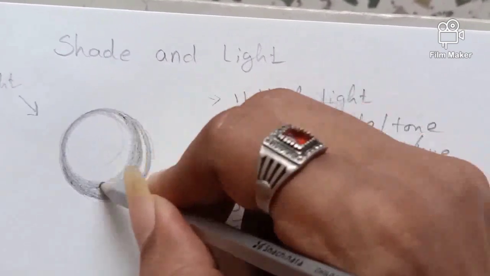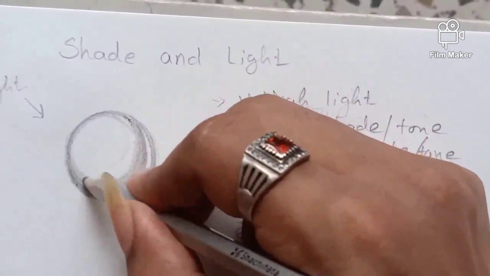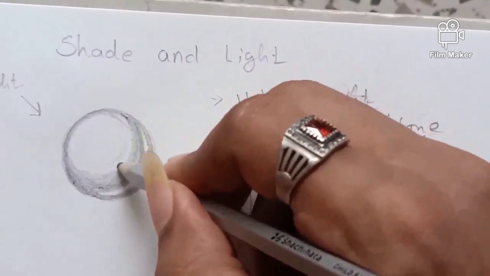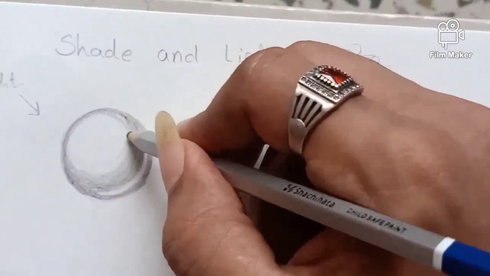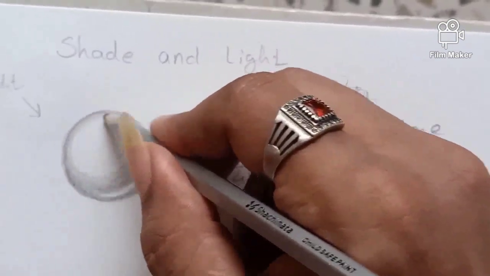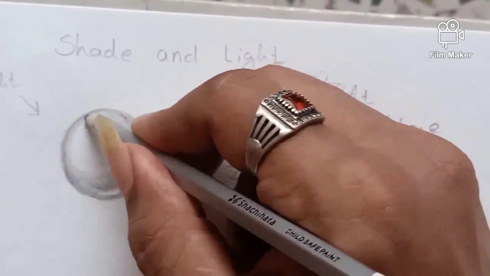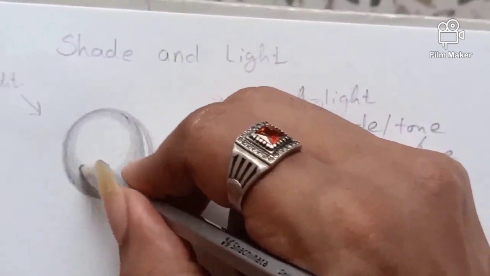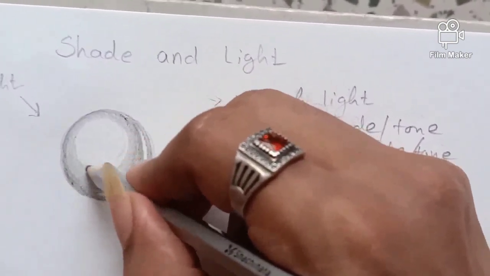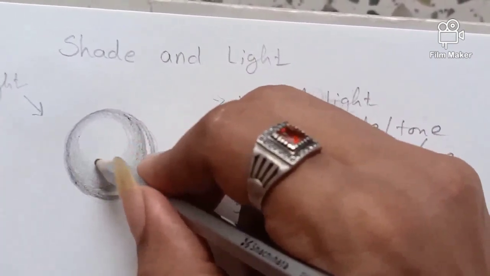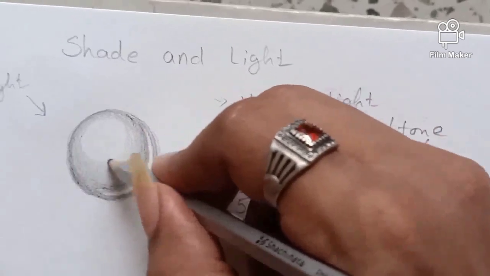Then we'll go slowly lighter. And also from the opposite side you will create these lighter shades, because as the ball is in a round shape, your shading will also come in a proper circular shape.